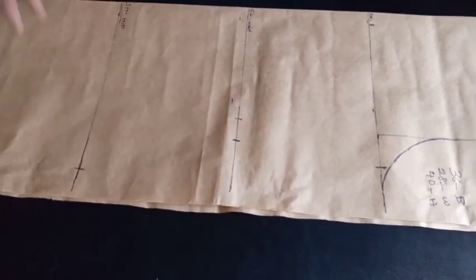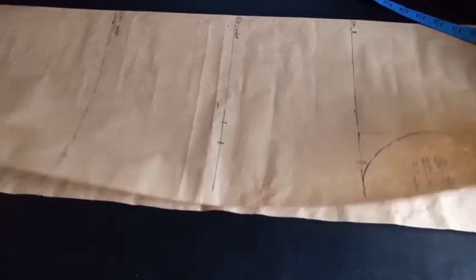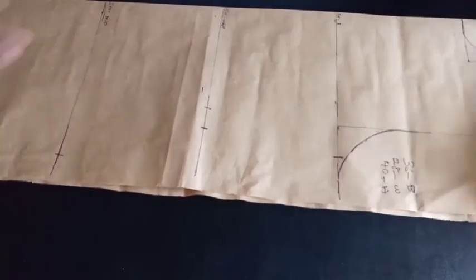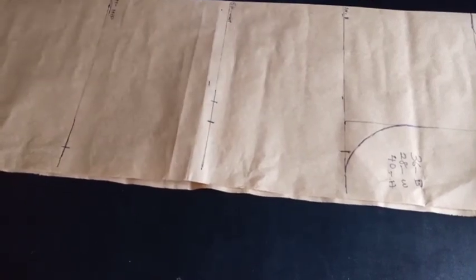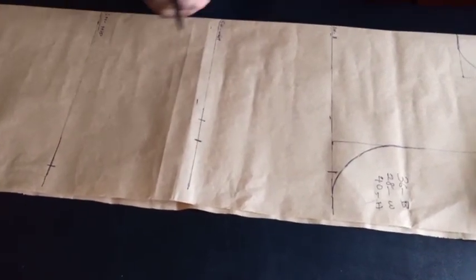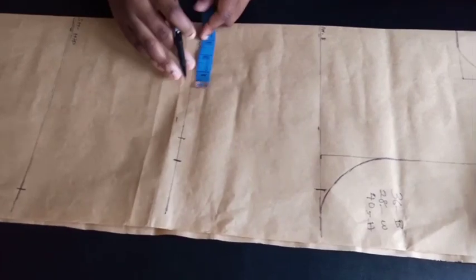You always divide by 4, because remember, you're cutting your fabric on a fold of 2 for the front and on a fold of 2 for the back. So the 2 for the back, the 2 for the front, that's why you always divide by 4. So now I'm going to go in and put in my dart for the waist.